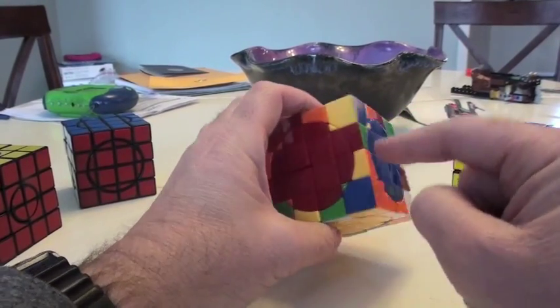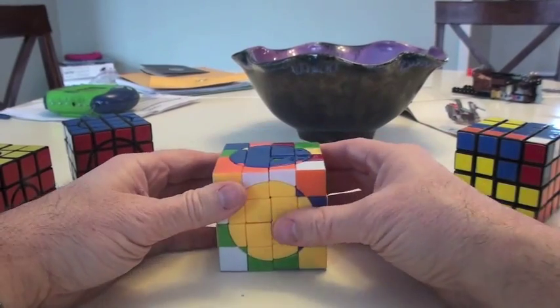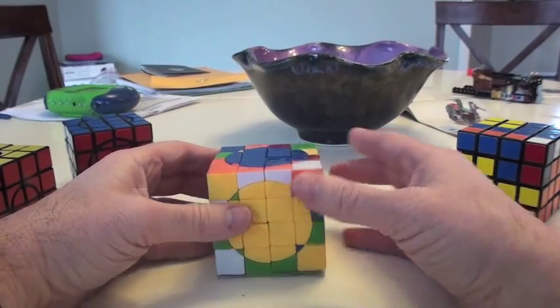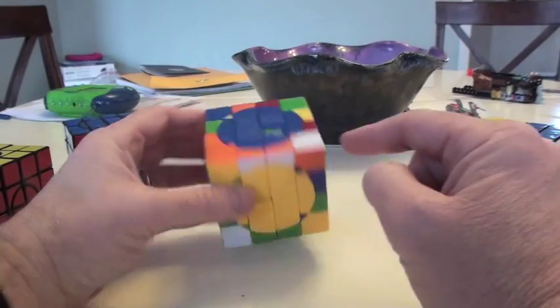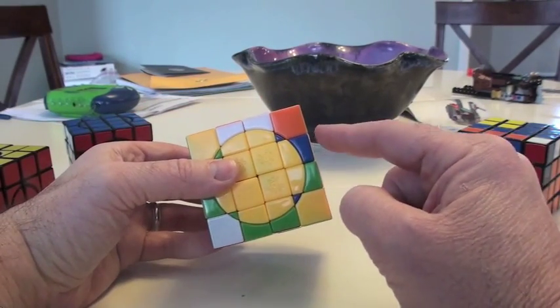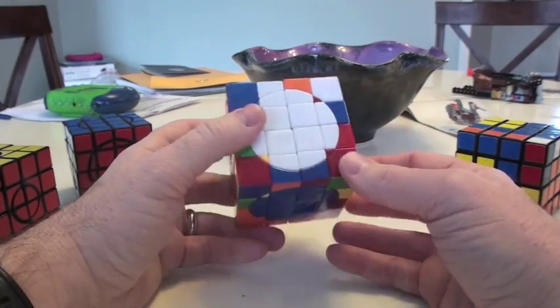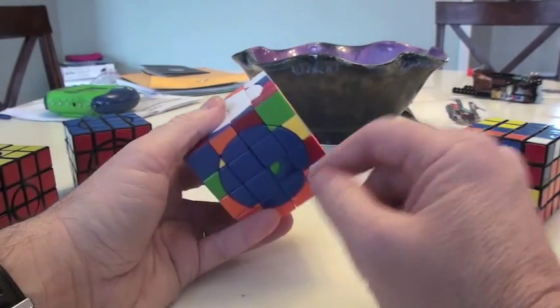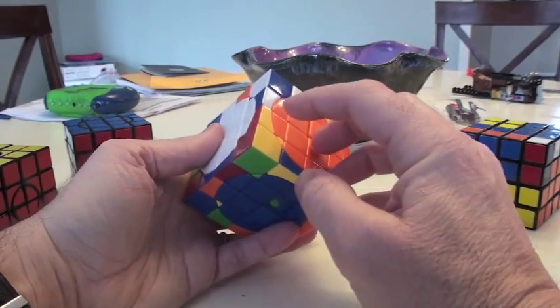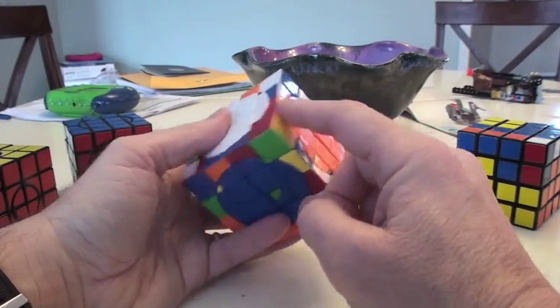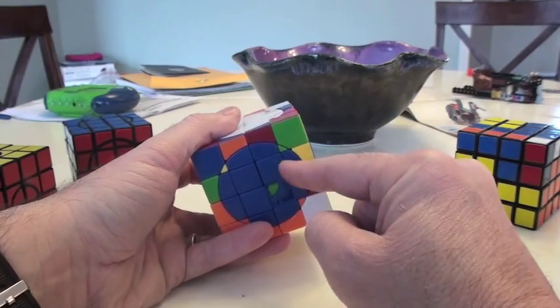This never separates from here, this here, which means as much as I scrambled it, there's always going to be an association with this triangle piece and this, which means I can just solve for these guys, and it'll drag this with it. So in the case of green, let's find a green piece here. This red and orange, red and yellow rather, will always drag this green triangle with it.